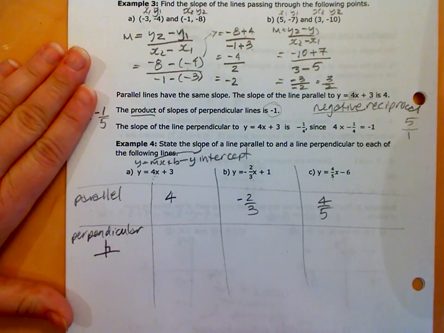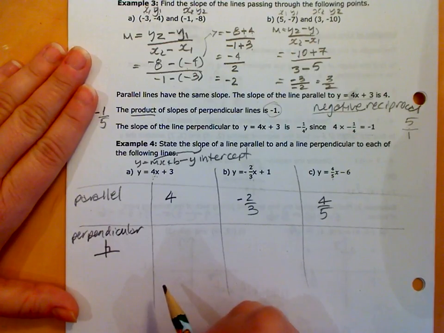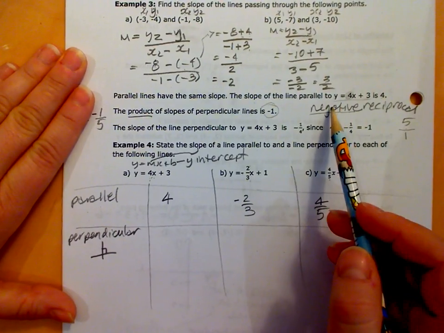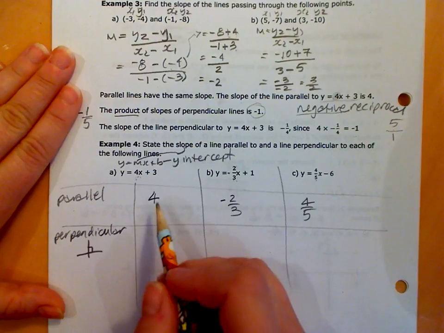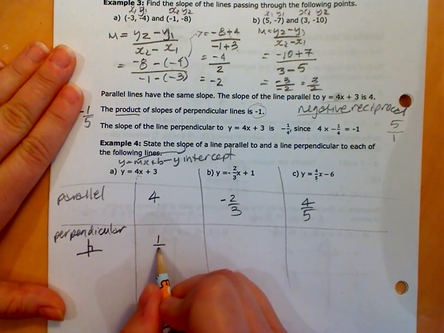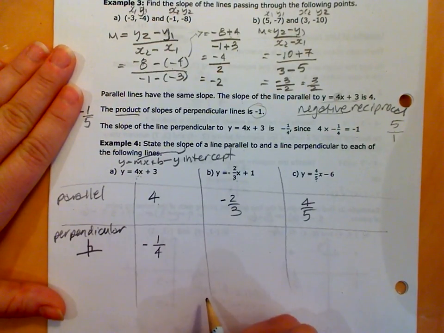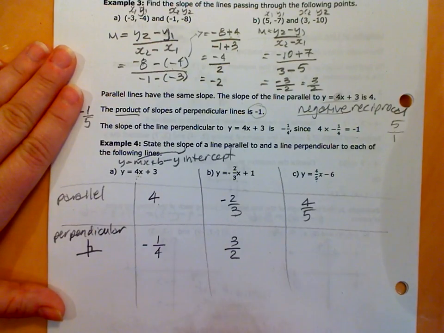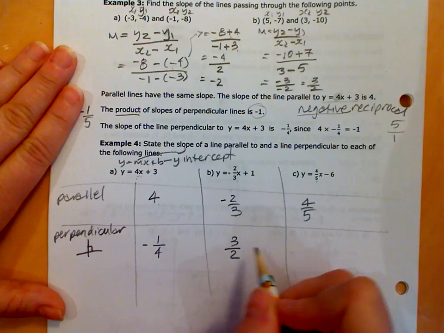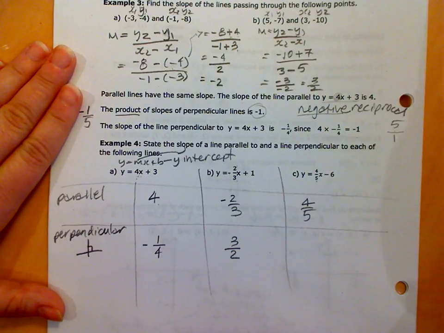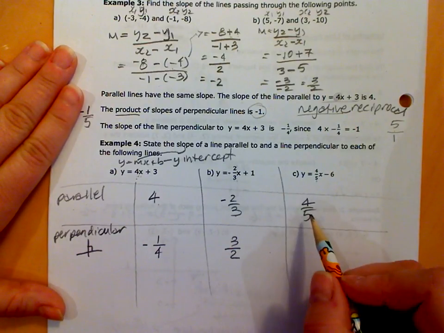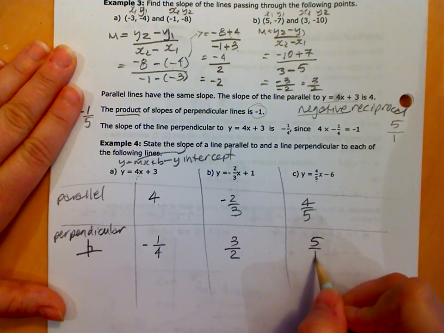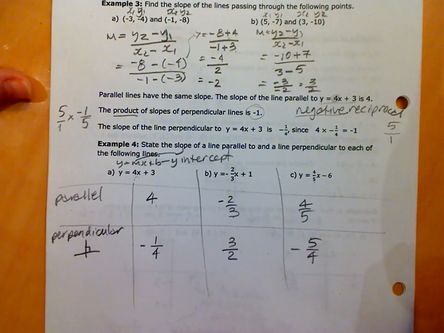Now let's flip and change the sign, or use the proper term, which is take the negative reciprocal. Well, the flip of this is this, and changing the sign is that. The flip of this is this, and change the sign is positive. And we know positive is the same as just not writing anything at all. And then here, just flip and change the sign. It's really as simple as that.